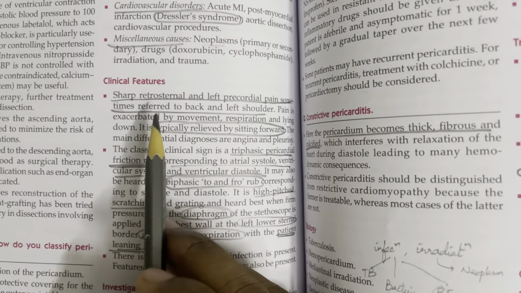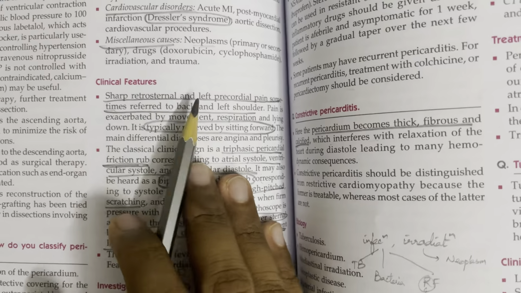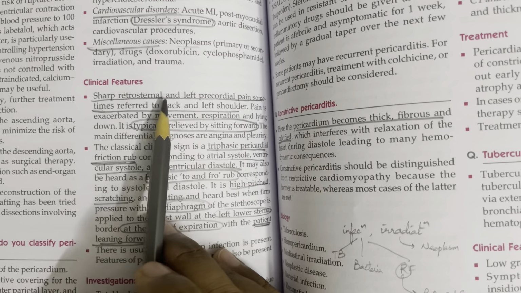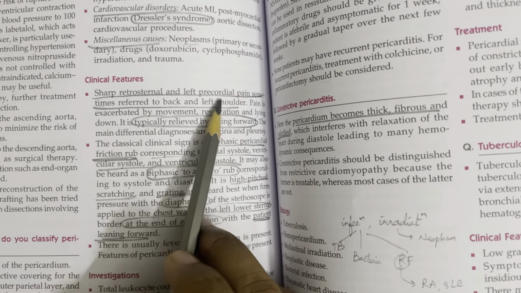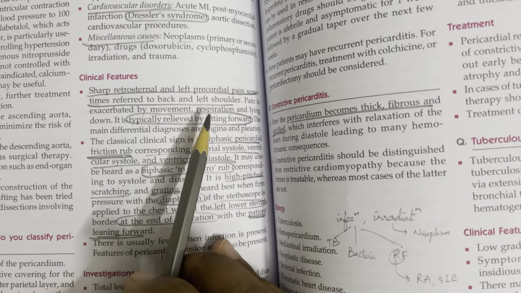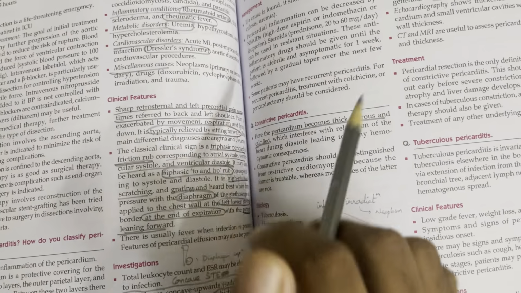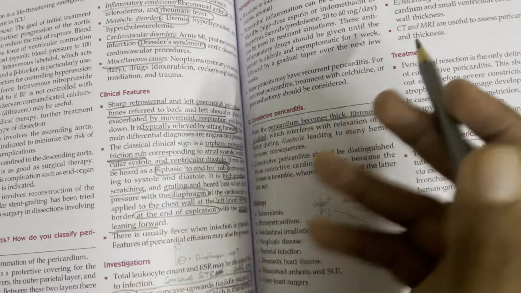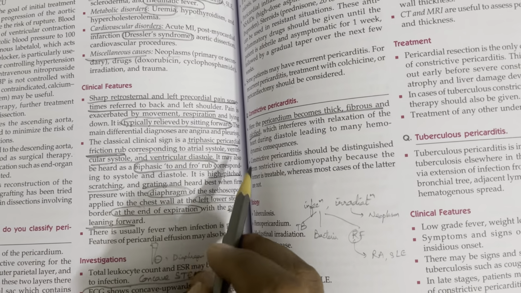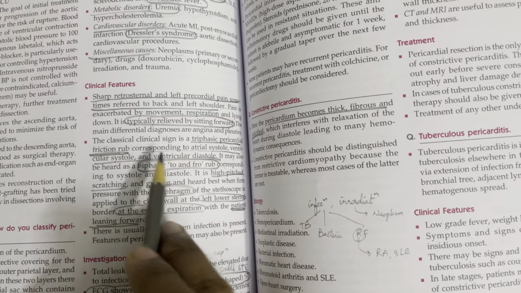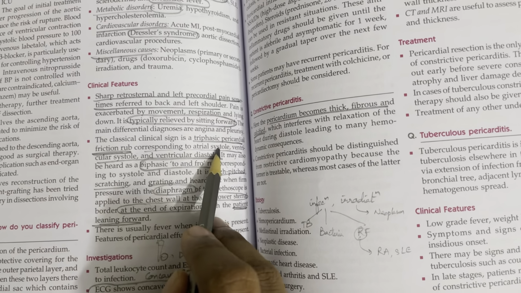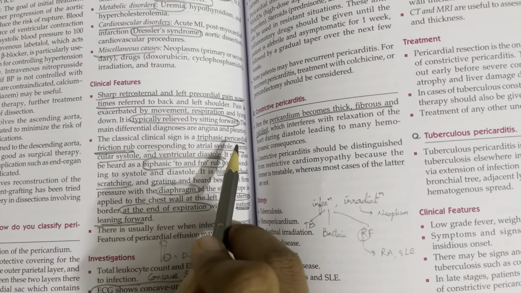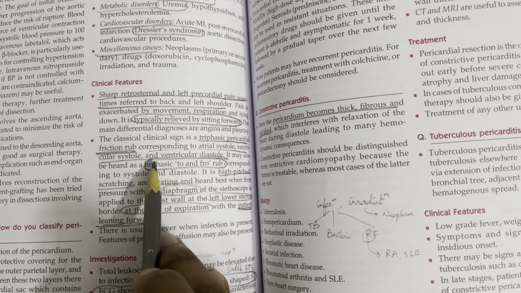And what are the clinical features? See, in pericarditis there will be pericardial pain, which is sharp, retrosternal or left precordial, sometimes referred to the back and left shoulder. It is relieved by sitting forward, so the patient leans forward. That is why when the patient leans forward you can also appreciate the sound more. Okay, what sound? Triphasic pericardial friction rub. So atrial systole, ventricular systole, and ventricular diastole, in all these phases you can find a triphasic pericardial friction rub.